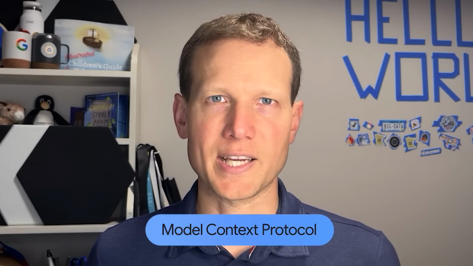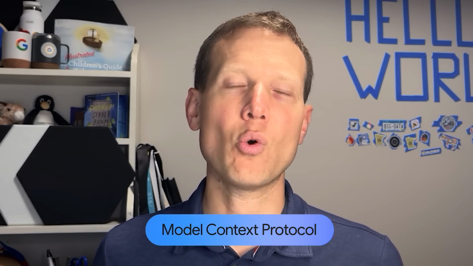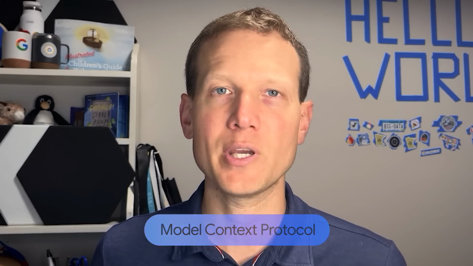If you're doing anything with generative AI, you've probably heard of MCP. So what is MCP and what is it good for? MCP is Model Context Protocol. That protocol is a communication layer where your large language model can communicate with other software programs to extend its capabilities, make it good at things that it's not normally very good at.